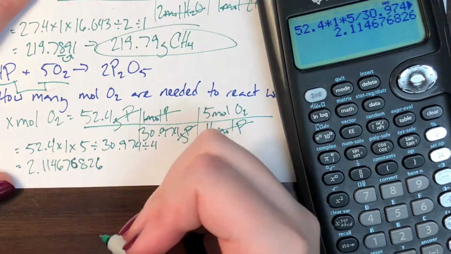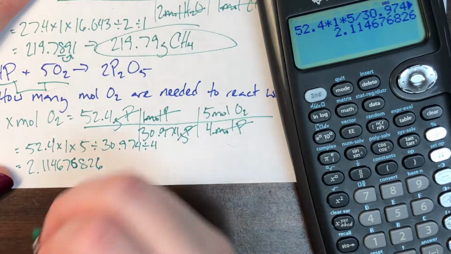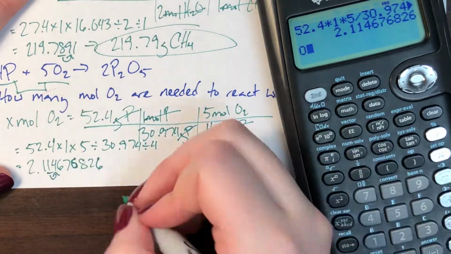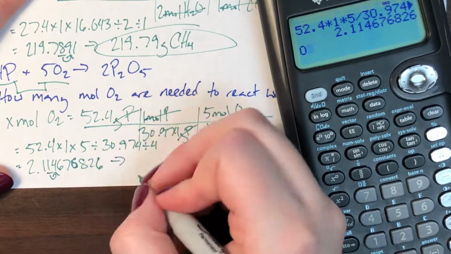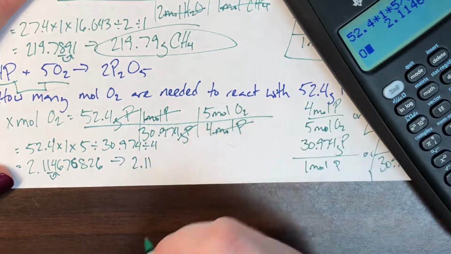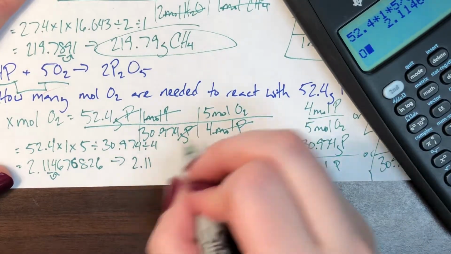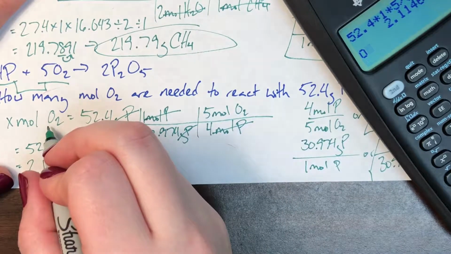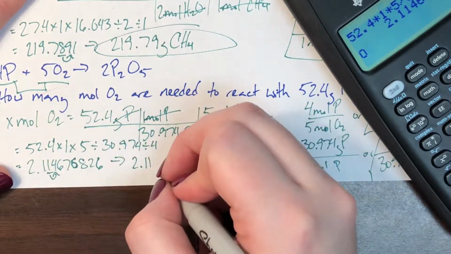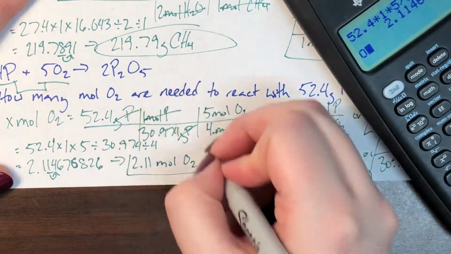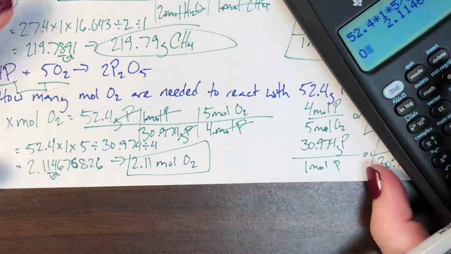I don't want to report this gross ugly number. I'm going to report a number that has 2 decimals, 1, 2. This number is the last one that I care about. I'm going to look over to see if I need to round up. 4 does not make me round up, so I will report 2.11. Then I need to address this number with a unit. It should be the last English thing in your math, and it should be the thing that you said that you wanted in the very beginning. So 2.11, and then moles O2 will be your final answer.